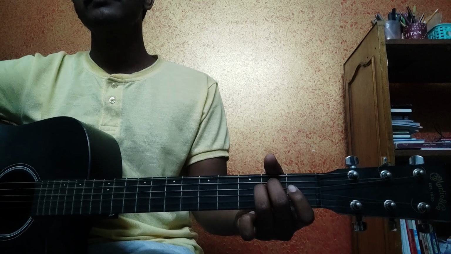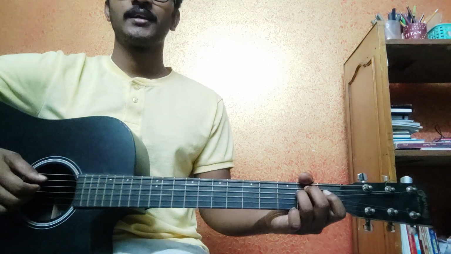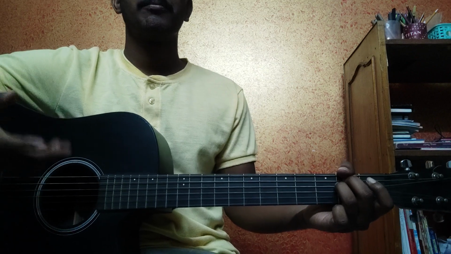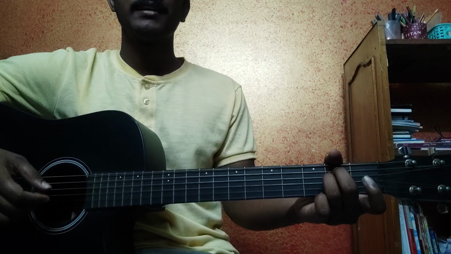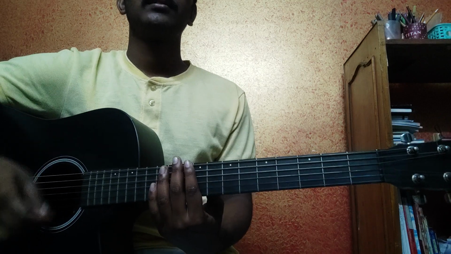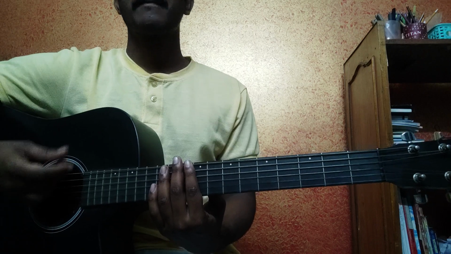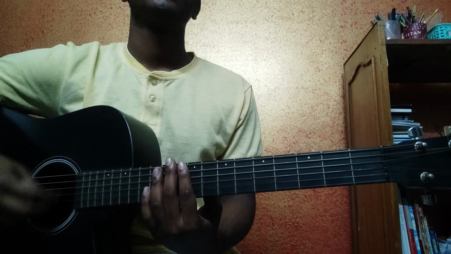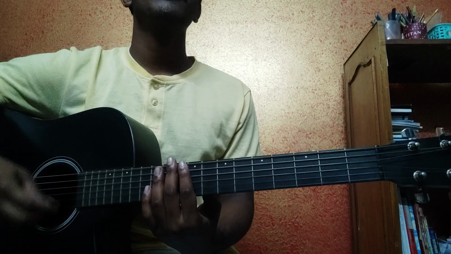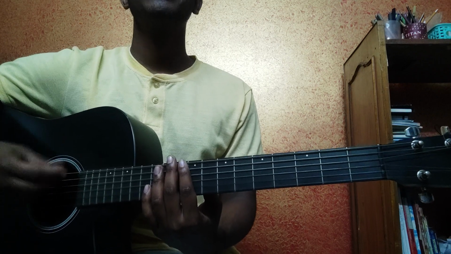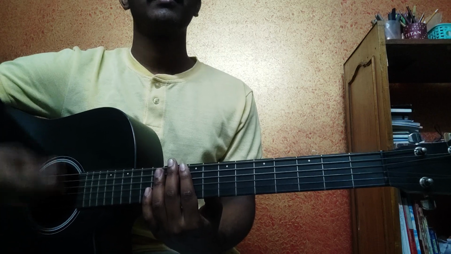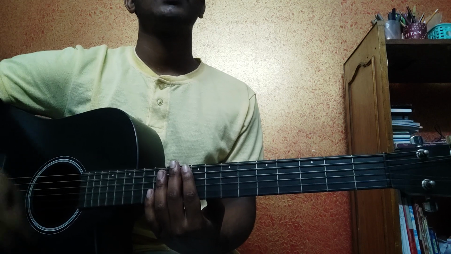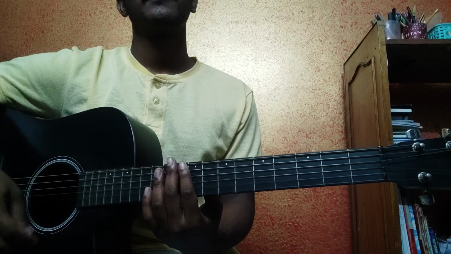And then going with the strumming, it goes like this. Just take your 5 fingers, and if you have a pick, you can also use a pick. Then if you play using the pick, it goes like this. Down, up. Okay, simple thing.